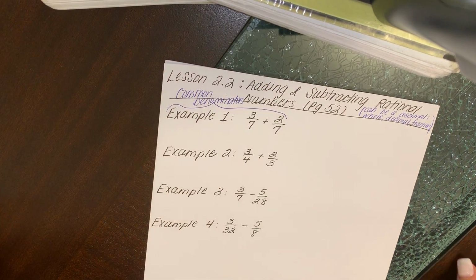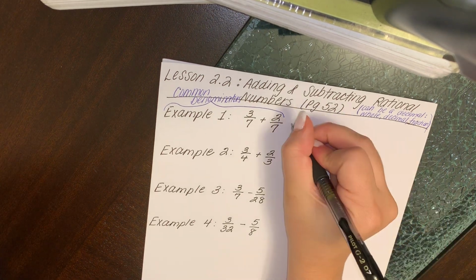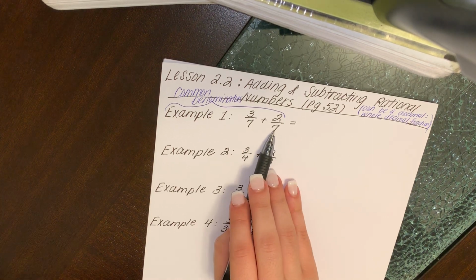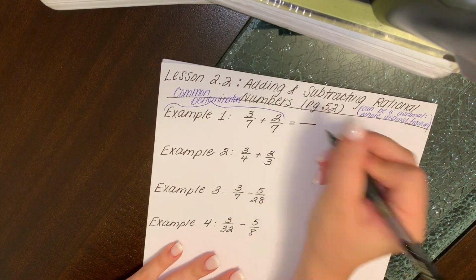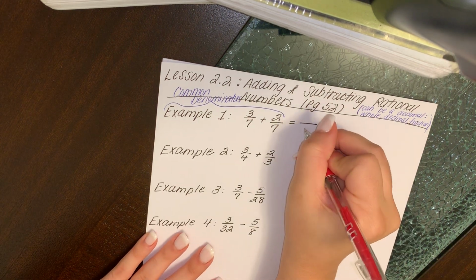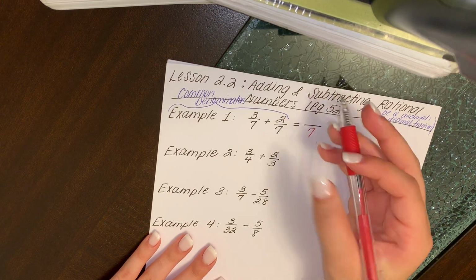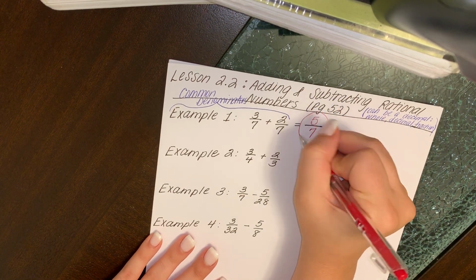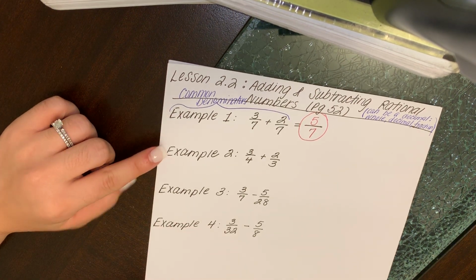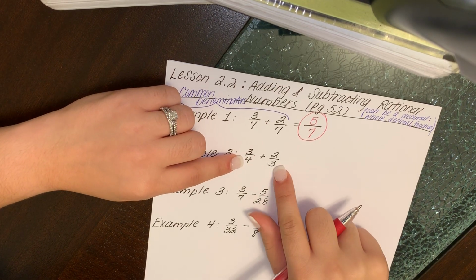What do I mean by that? That means that the bottom number needs to be the same before I go and add it. Now, in the case of example 1, I already have the denominator set up as 7. So my denominator for my final answer is going to be 7. Okay, but now I can just add my numerator, 3 plus 2, which is 5, and that's my final answer. Okay, obviously example 1's easy. Let's get to example 2, because example 2 now does not have common denominators.